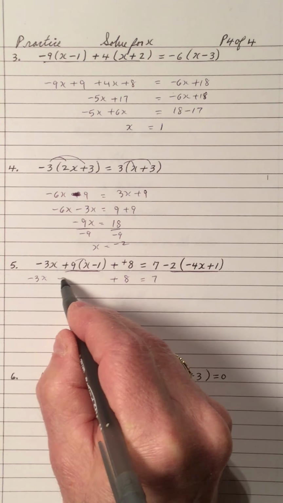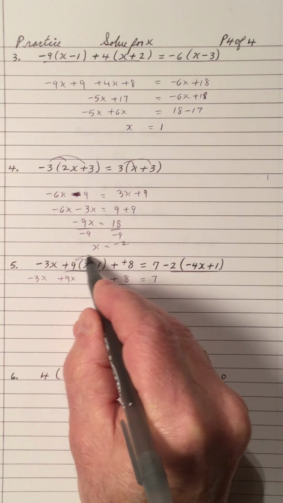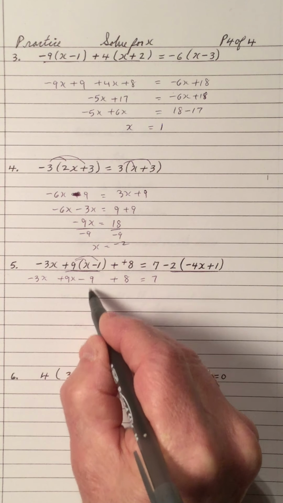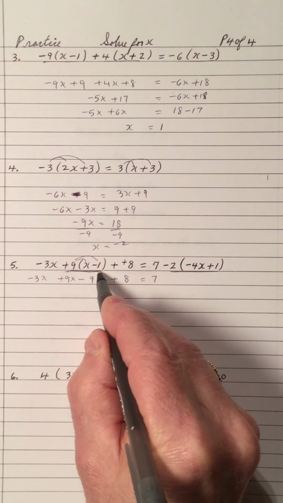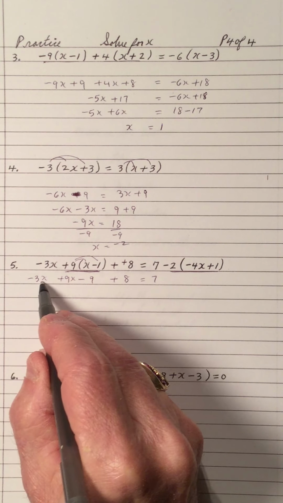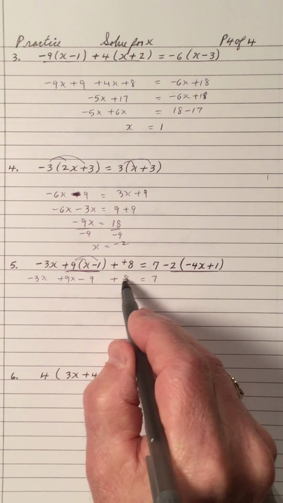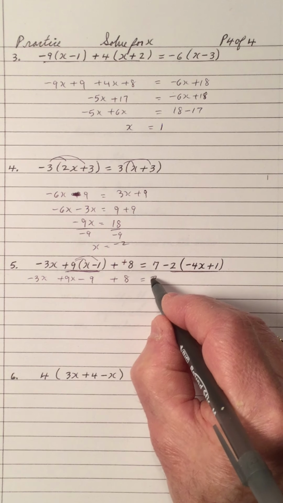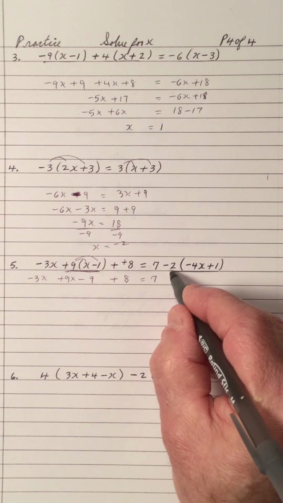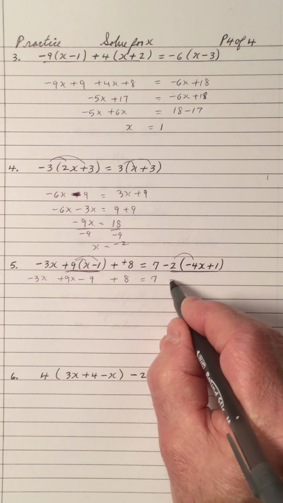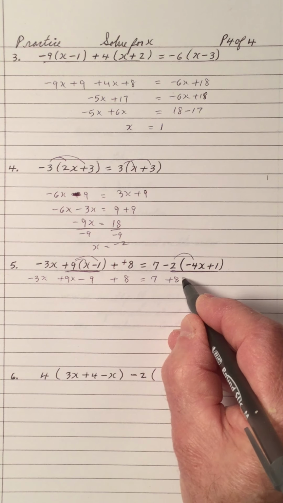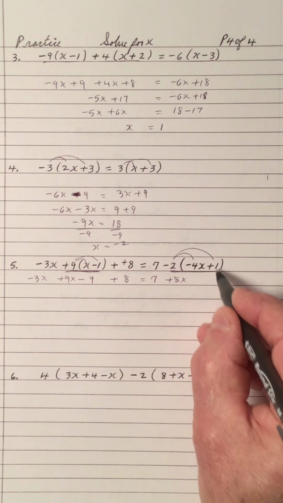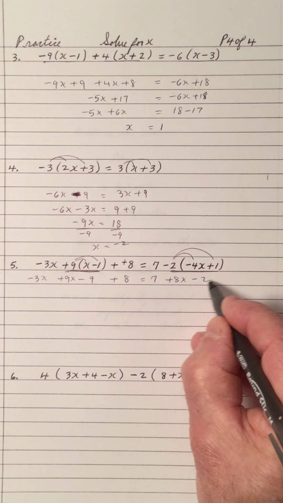9 times x, plus 9x. 9 times negative 1, negative 9. Got that multiplication done. So notice the negative 3x and the plus 8, you leave them till after because that's being added. We leave the 7 alone, and notice we've got to multiply the negative 2 times negative 4, which is 8x. And we've got to multiply the negative 2 by the 1, which is negative 2.